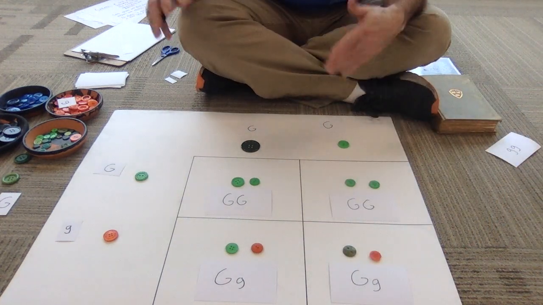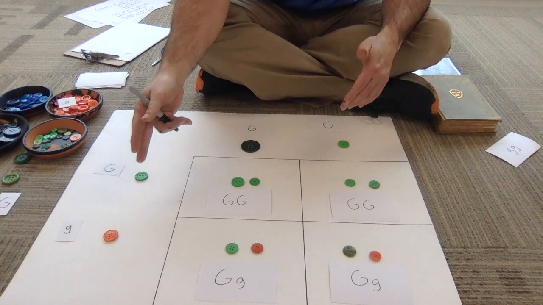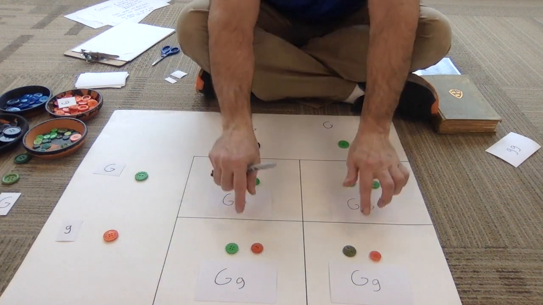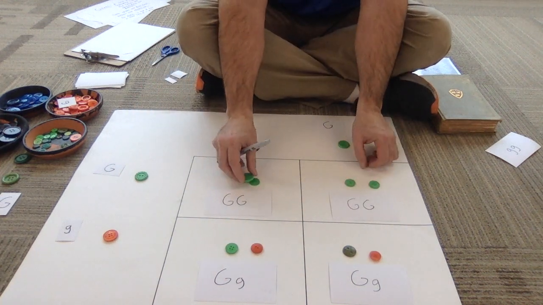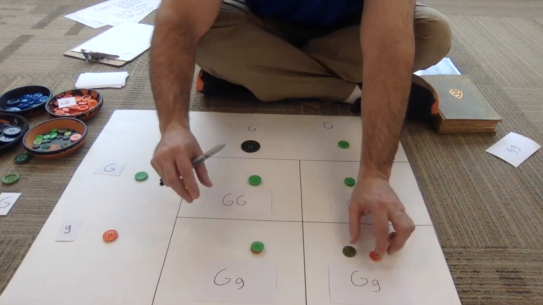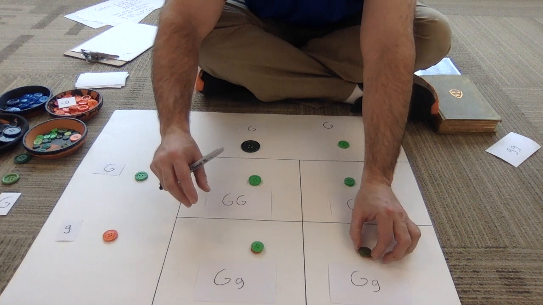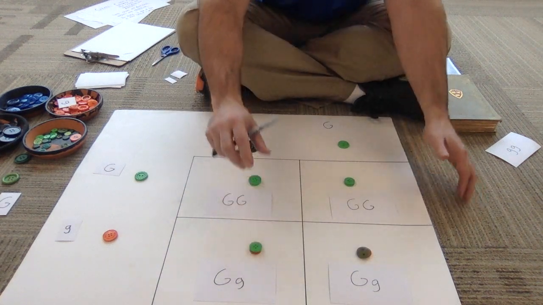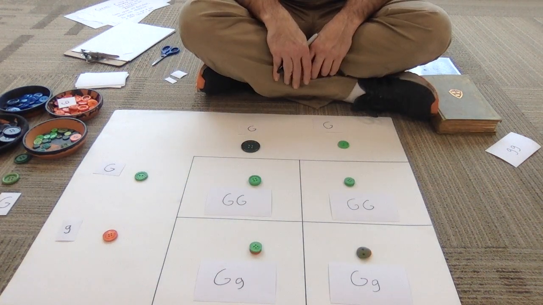And wouldn't you know it, you have one recessive allele here potentially combining, and genetically these two are heterozygous and these two are homozygous, but with respect to phenotype, all of the offspring of these two have green leaves.